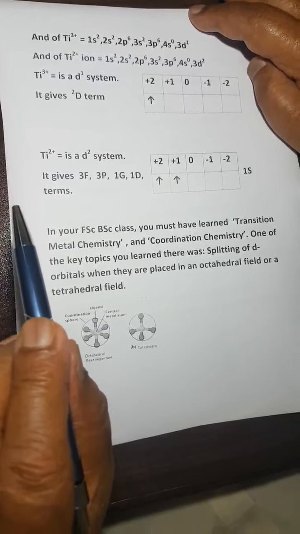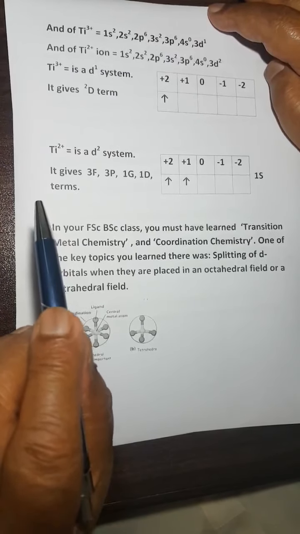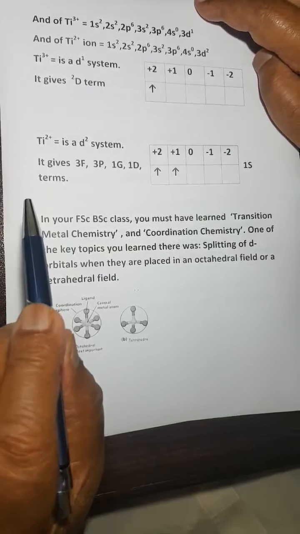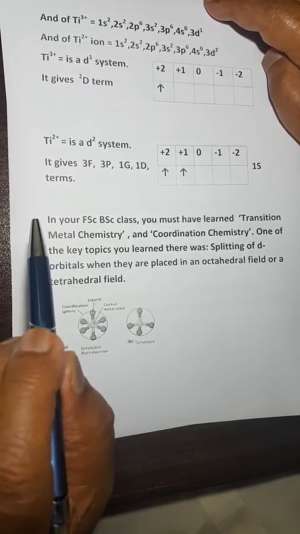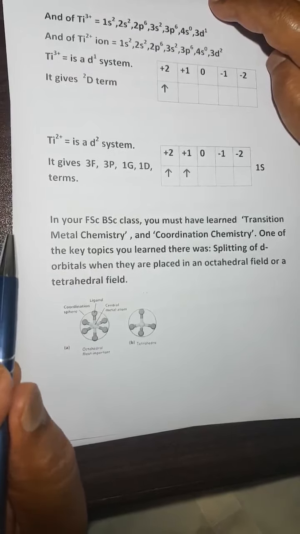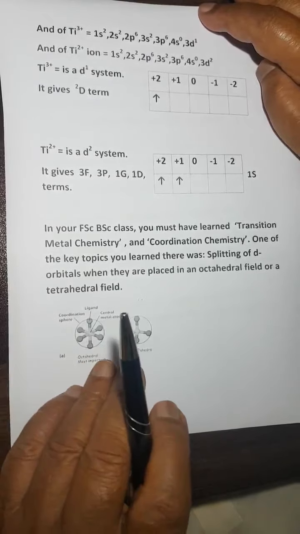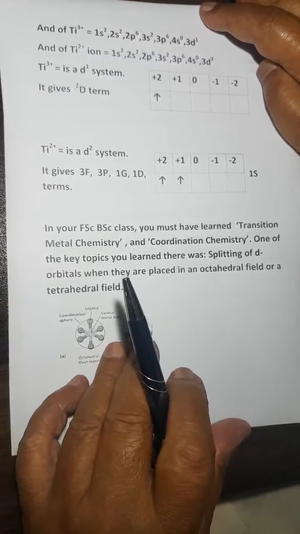This is the whole thing about the crystal field theory. It is splitting of d orbitals when the ligands approach the metal. And I think you have already learned this topic to some extent in the transition metal chemistry and in the coordination chemistry.